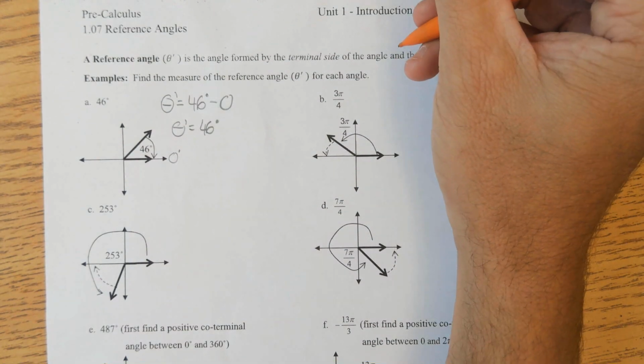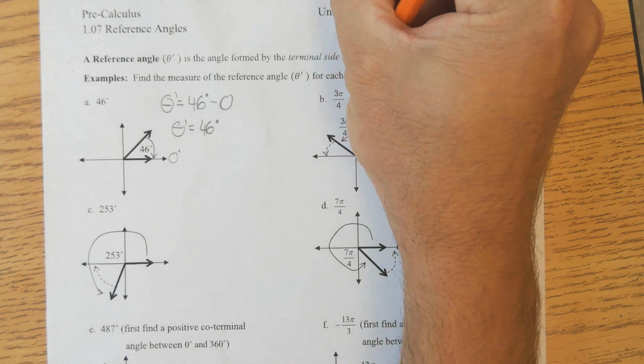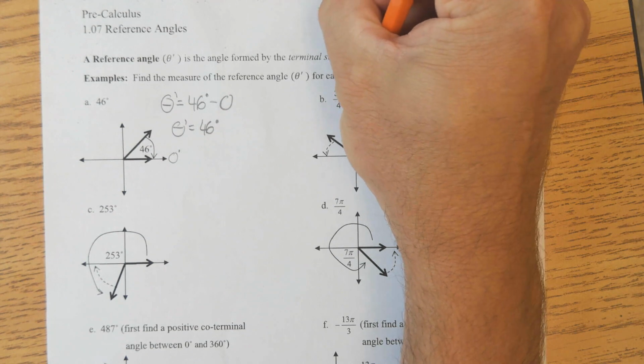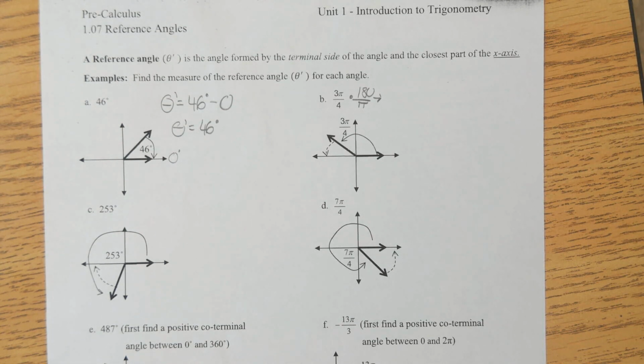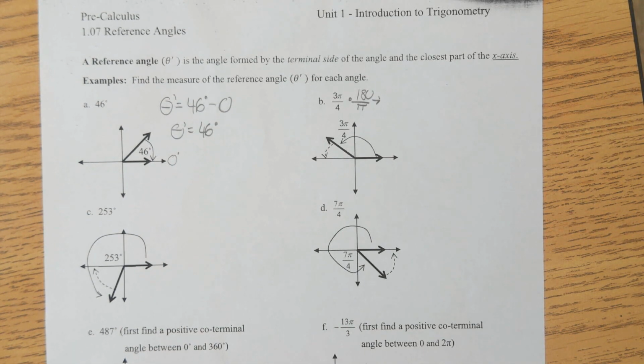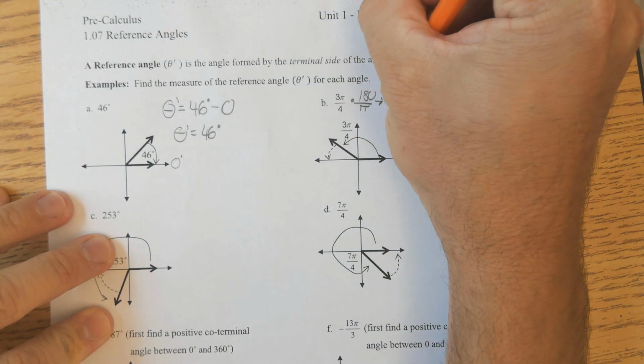Okay. Now, 3 pi over 4. First thing we do is multiply that by 180 over pi. Let's change that to degrees first off, to make that a lot easier on us. We can use the calculator as well. So we'll do 3 pi over 4 times 180 over pi, and that would be 135 degrees.